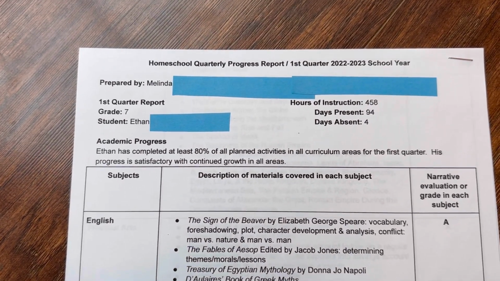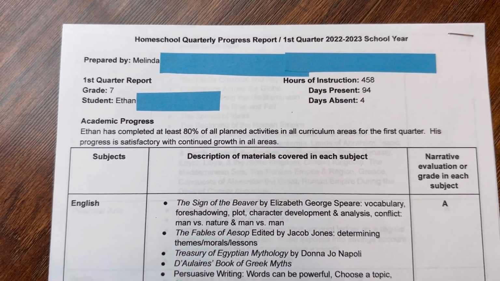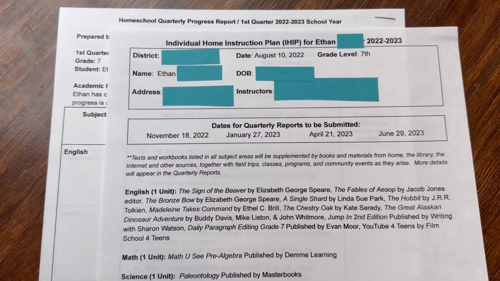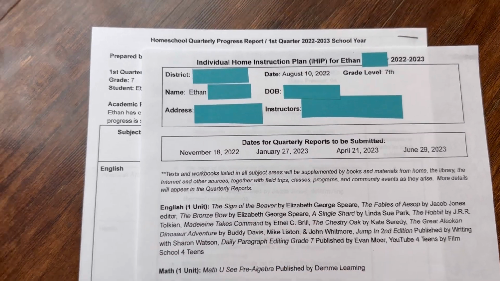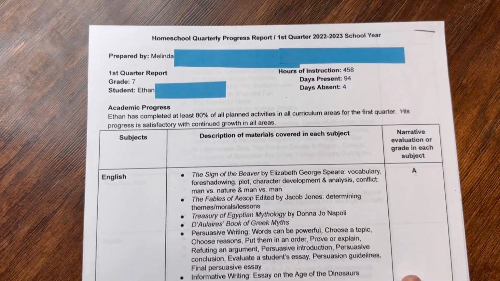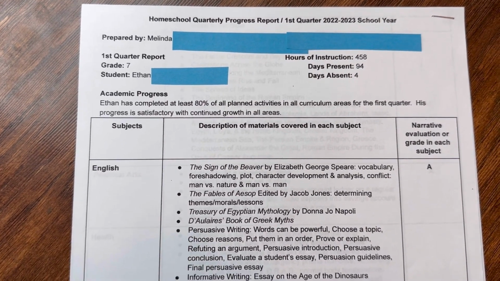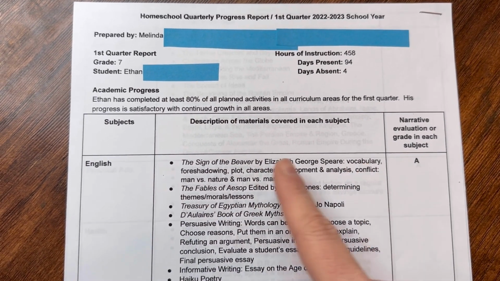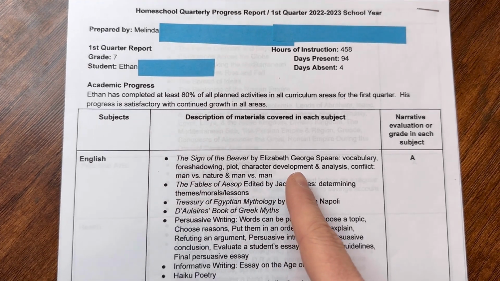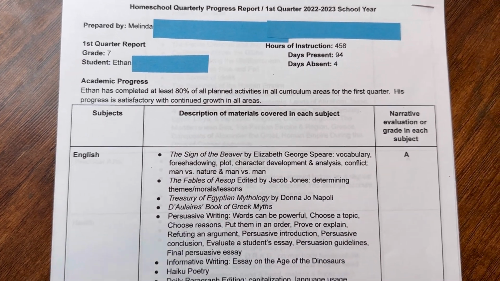So again, I have the exact same heading as I did for my 1st grader. For him, you can see on my IHIP here, one of the novels we were going to be reading was The Sign of the Beaver by Elizabeth George Speare. And then this was my first quarterly report last year for him. So I put The Sign of the Beaver, and then I put all the things we worked on: vocabulary, foreshadowing, plot, character development, and analysis, conflict, man versus nature, man versus man.